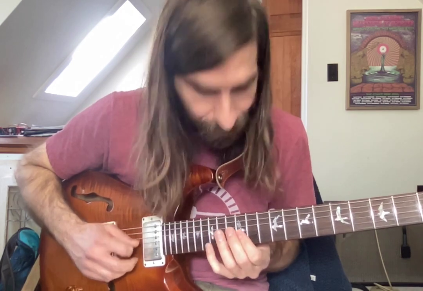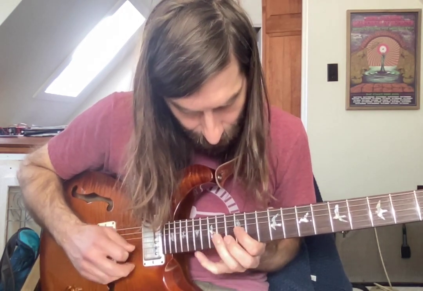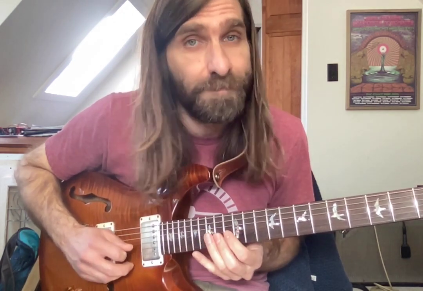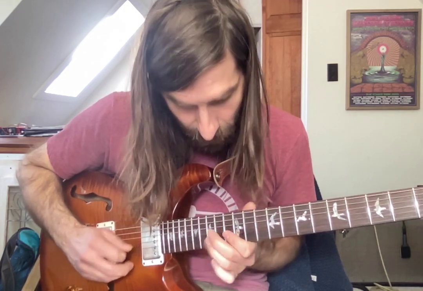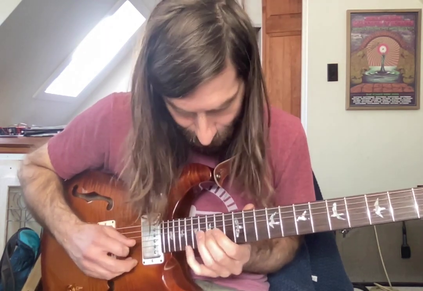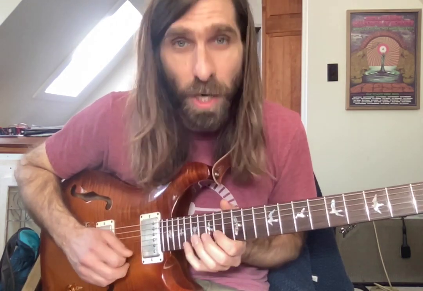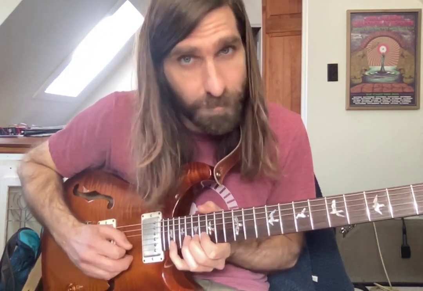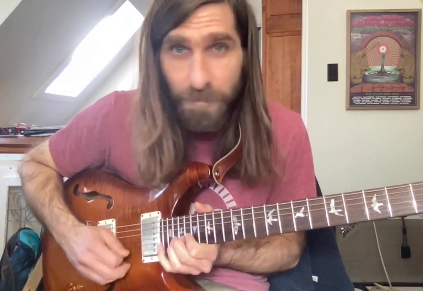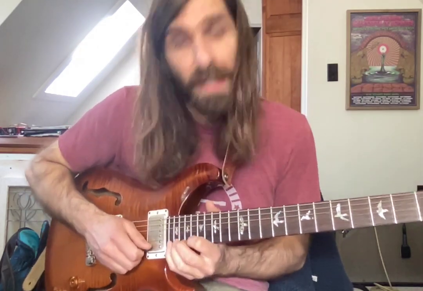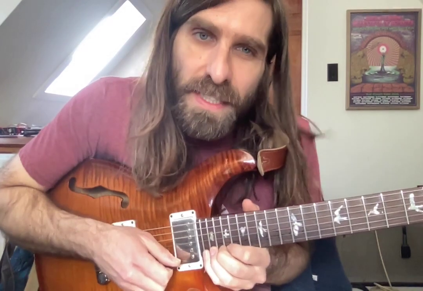Now the 12th fret. 13th fret. 14th fret. A. B chromatic. C sharp. E flat. F, and then that little rest. Now, this part's actually a little easier to explain.